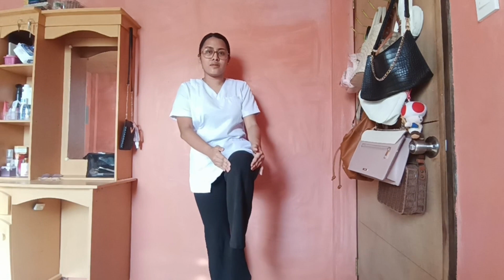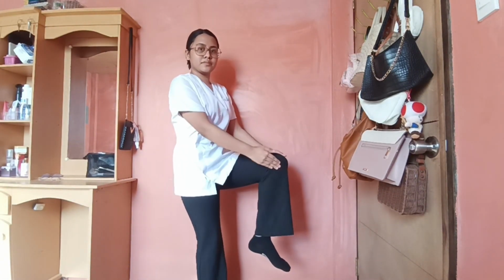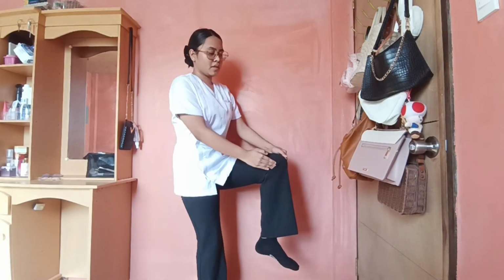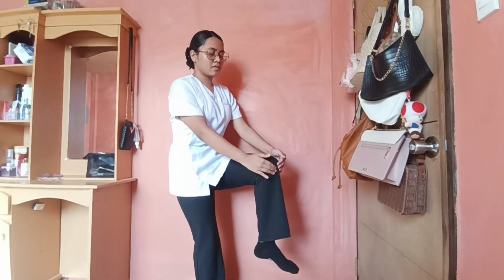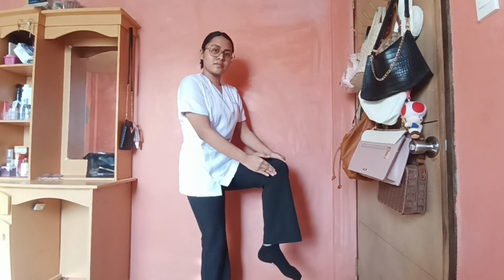Then we have the patella. Patella is also known as the kneecap. The middle part of the patella is the tibial tuberosity.